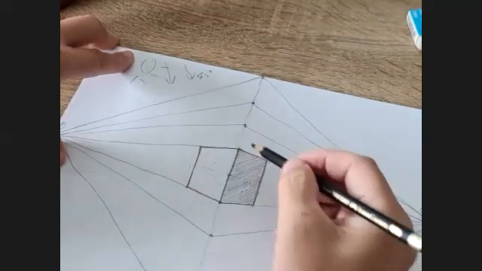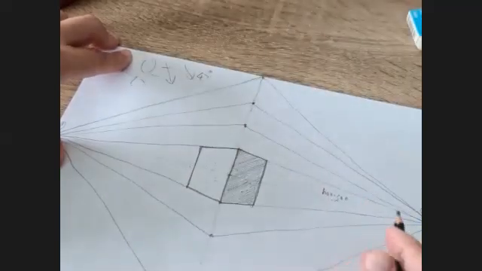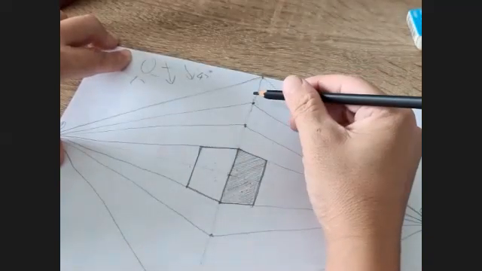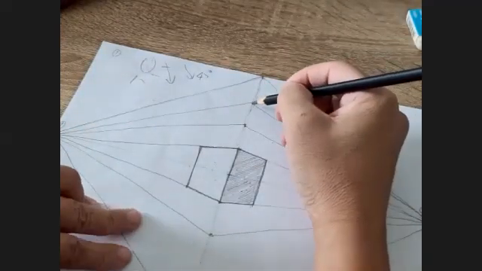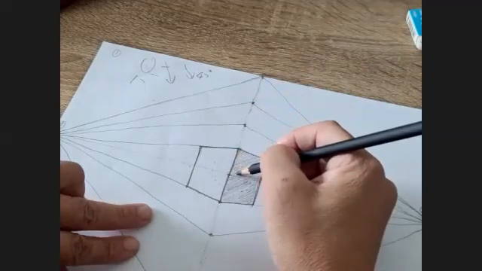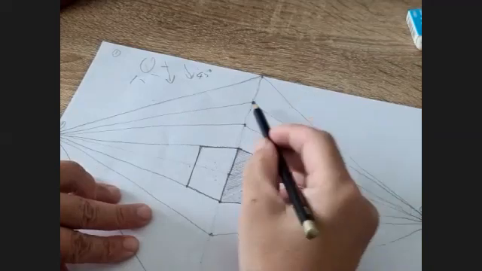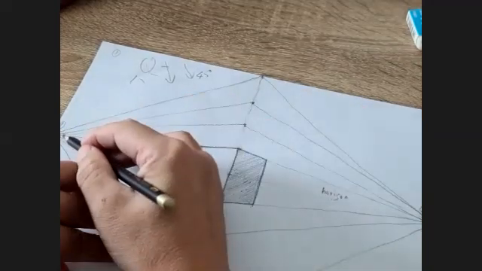Okay, you can see now the box looks like a 3D. Later on, we will make it more realistic. Now, since everybody is ready, we go for the second stage, whereby we're going to draw another box which is floating above this box. Now, we have this line here.